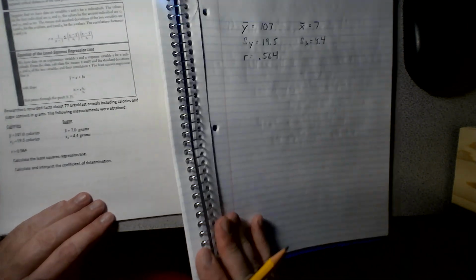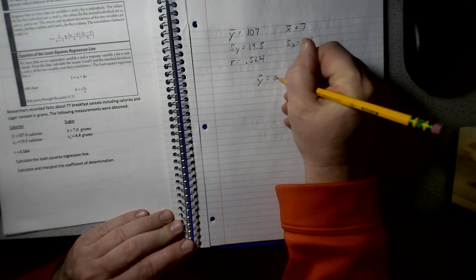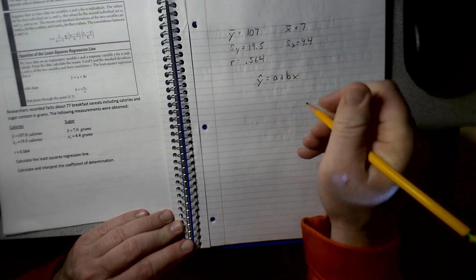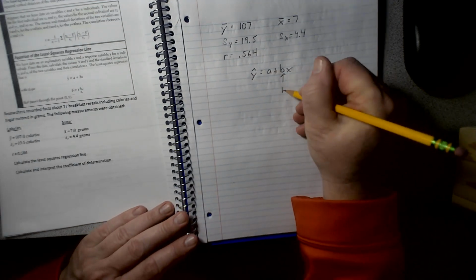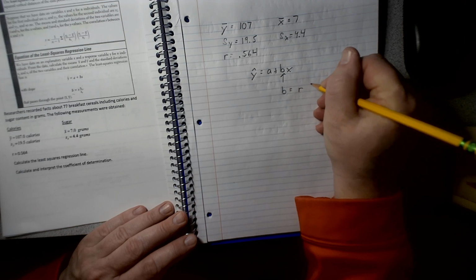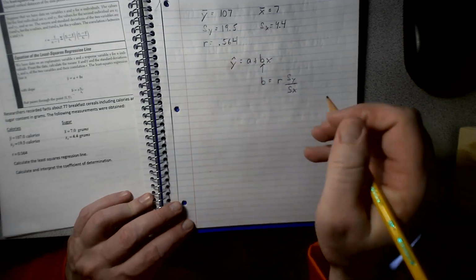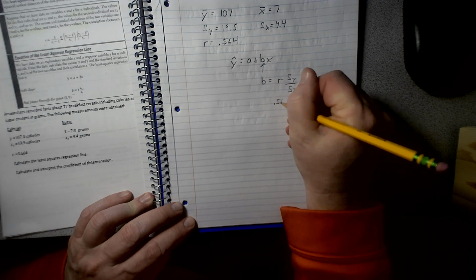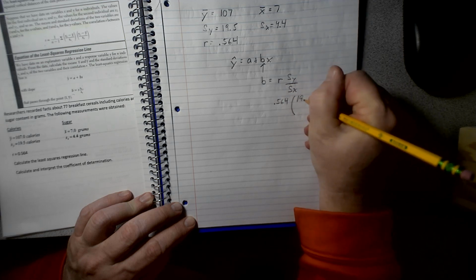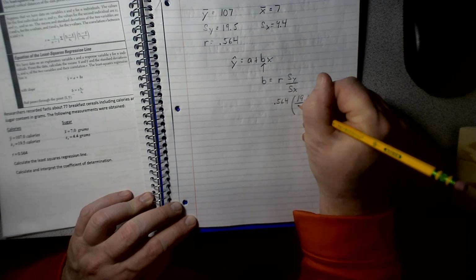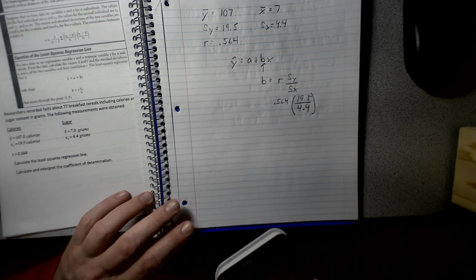All right, so we know we want a final answer in the form of y hat is equal to a plus bx. That b is our slope. That b comes from r times sy over sx. Well, they told us r. They told us sy. They told us sx. So that's going to be the slope of our line.